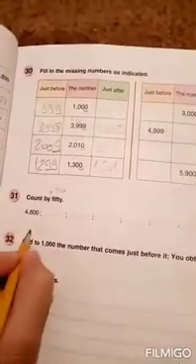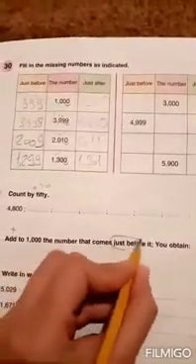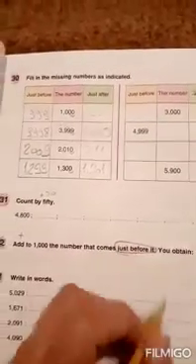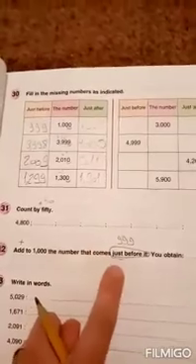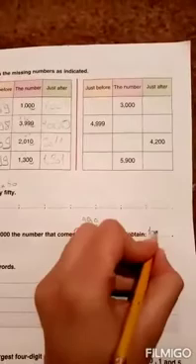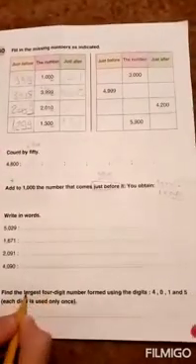Now in number 32, add to 1000. What do we mean by add? Yani, plus. To 1000, the number that comes just before it. What comes before 1000? As I told you previously, 999. So I have to add to 1000 the number that comes just before it. So 1000 plus 999 is equal to 1999.